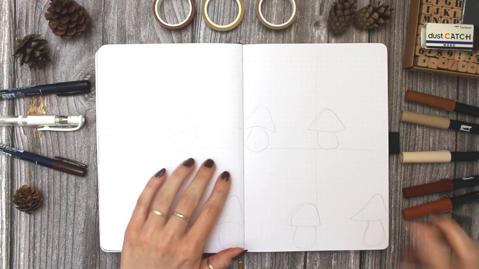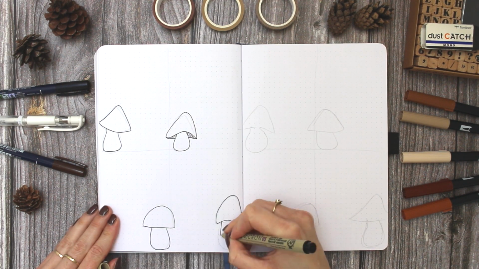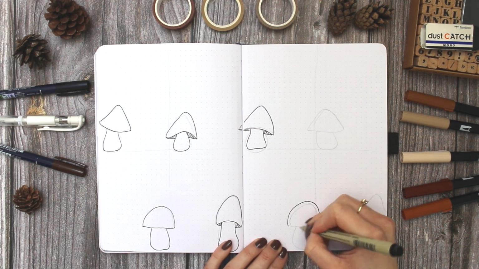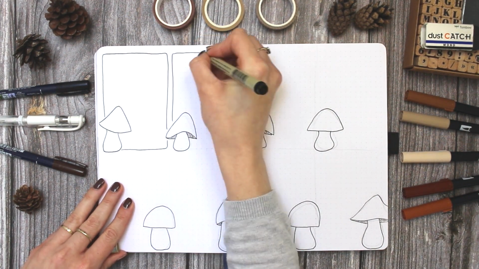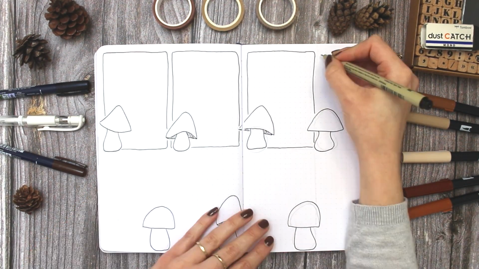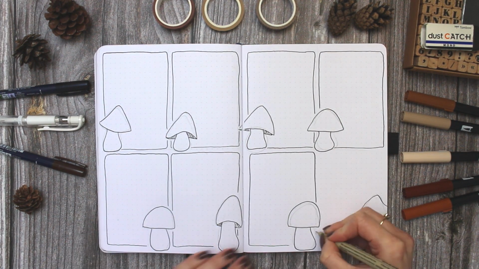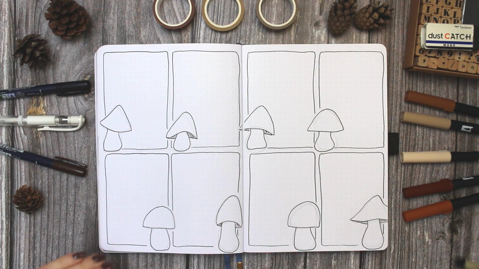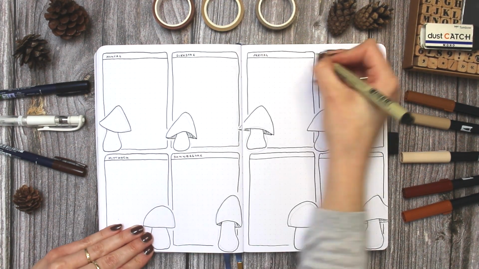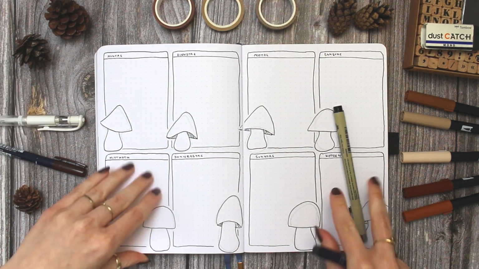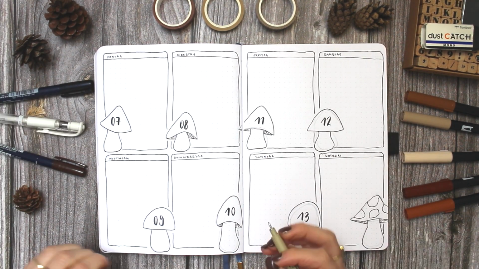And then for this second weekly spread, I'm doing a very basic standard layout with just 8 boxes, all the same size, one for each day of the week and one for notes. And then I'm decorating each box with its own little mushroom house because that's the theme for November that I did. This layout is great for all kinds of themes because you can just focus completely on decorating your boxes, because the boxes themselves are so simple and easy to do.